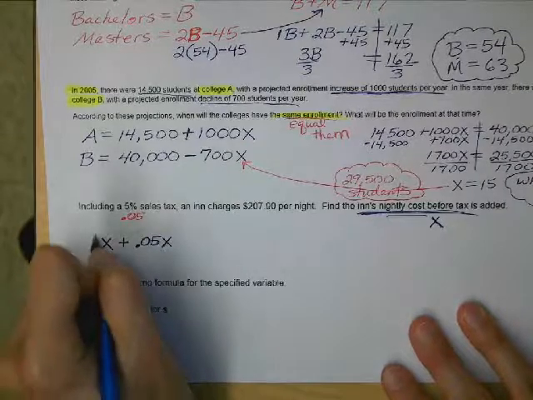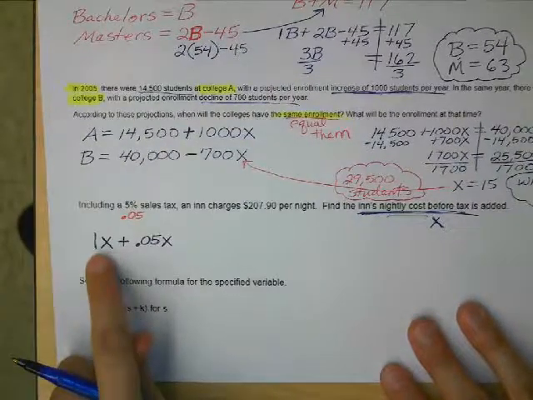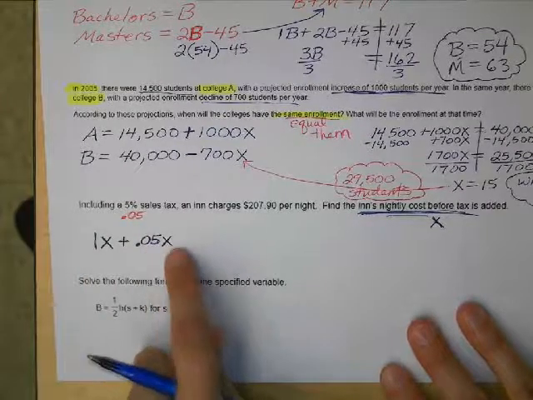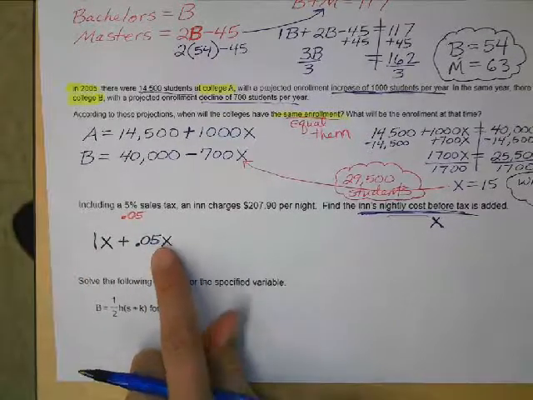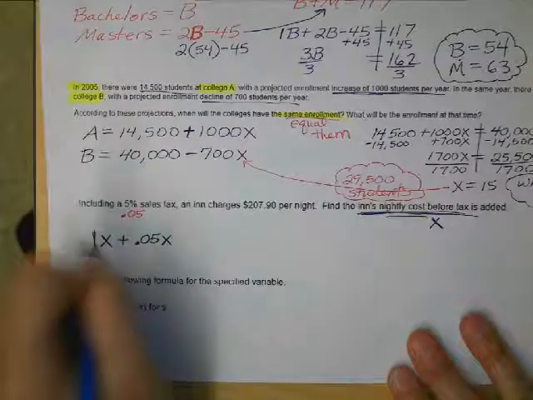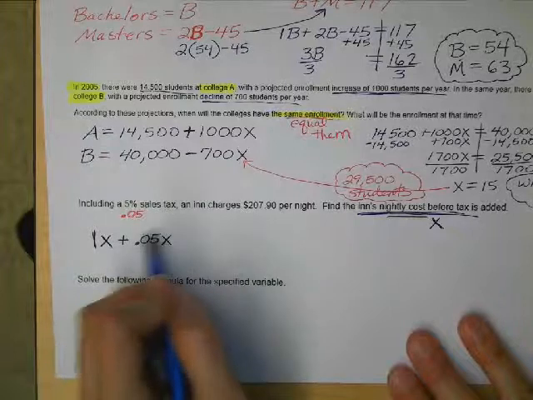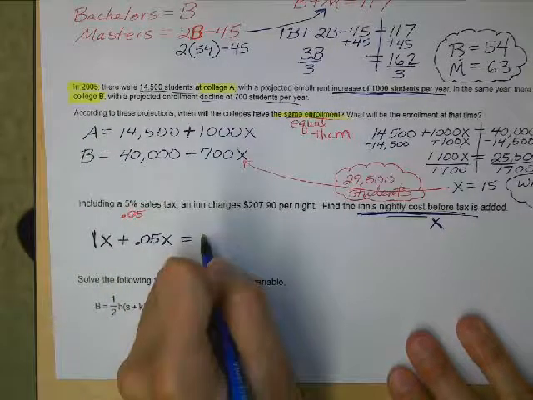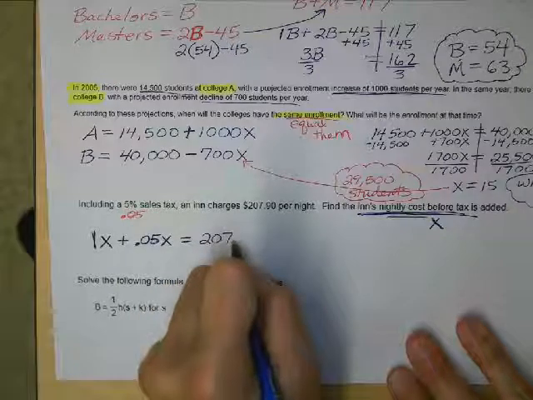So this is 1x, that's the cost of the hotel, and then they added 5% of the cost of the hotel. That's how they get the 5%: they take it times something. So this is 1x, plus this representing adding 5% of the price. And then the total cost is $207.90.